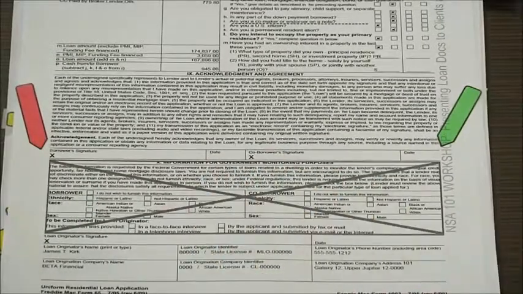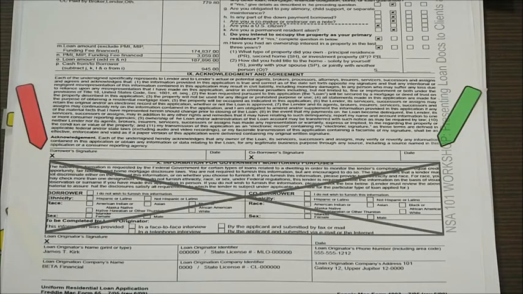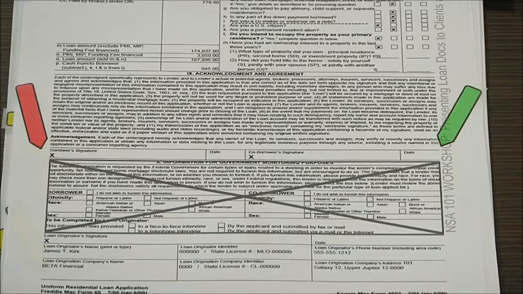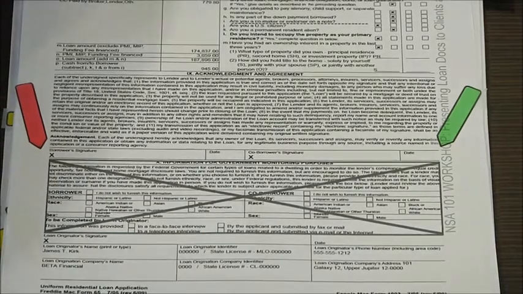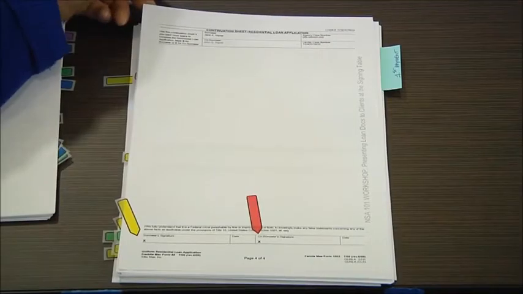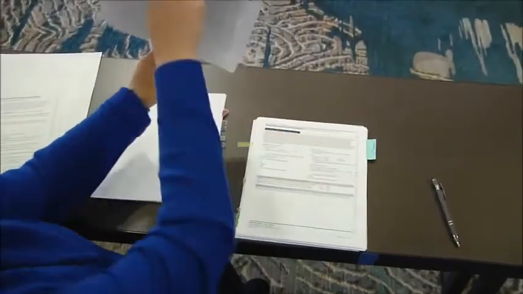And you can see it's small, but you can see that there's 2 signatures required, right? On that page 3 of 4, do you have 2 signatures tabbed? Yep. Okay, borrower and co-borrower and date, right? And then on the last page, page 4, there's another signature required. Yes. And so show me how you would present the document.